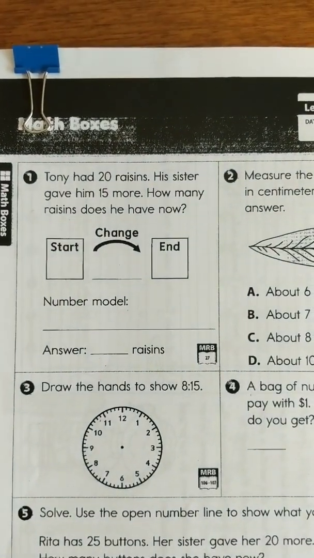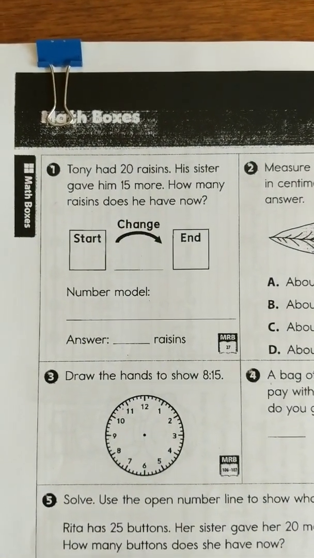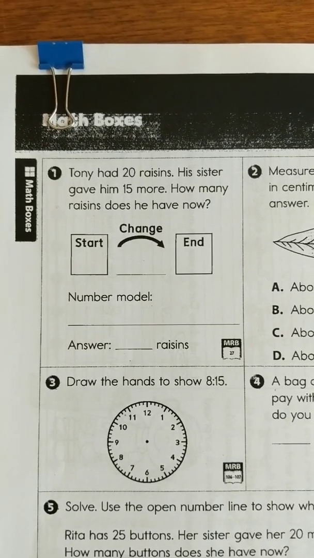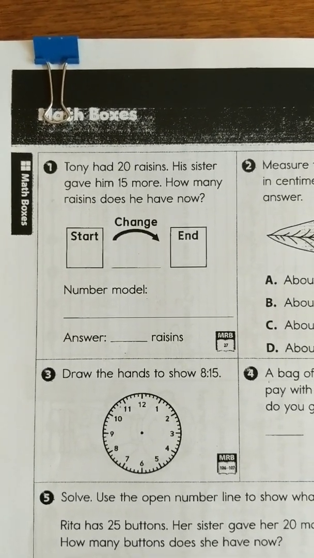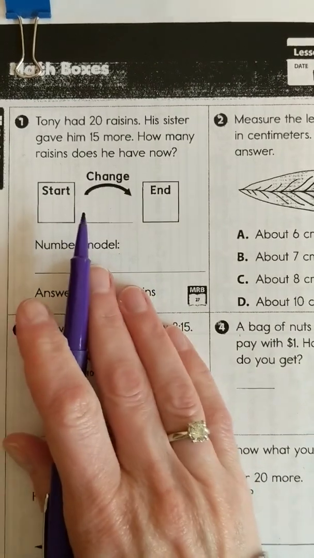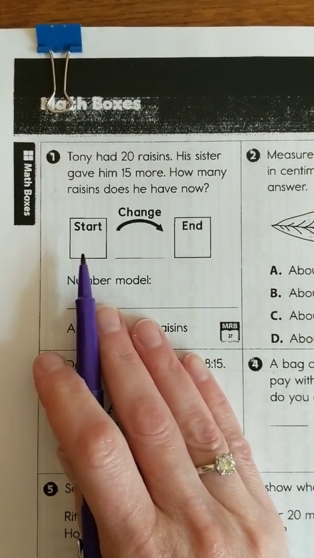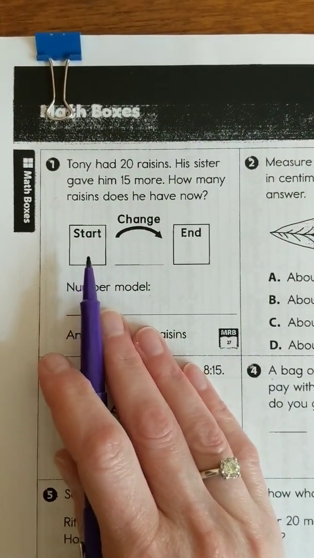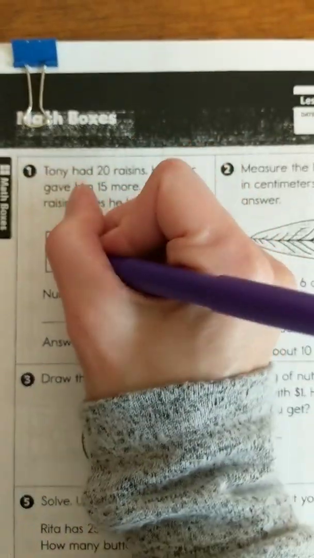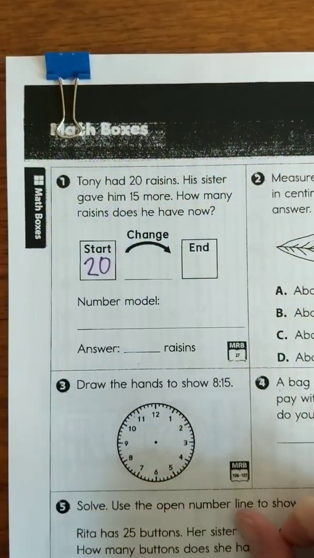Question number 1 said Tony had 20 raisins. His sister gave him 15 more. How many raisins does he have now? So this is our start, change, end. Okay, so we need to think about where are we starting? What number are we starting with? Well, he had 20 raisins to start with. Okay, so we're going to put that in our start.